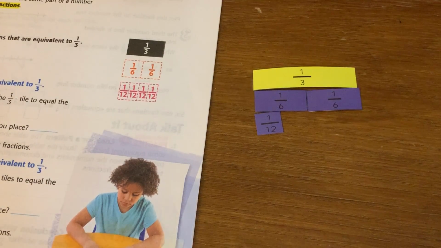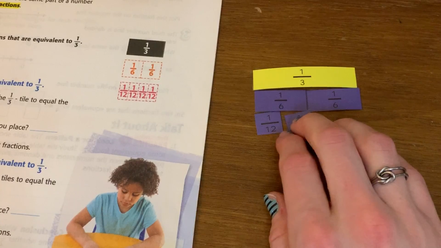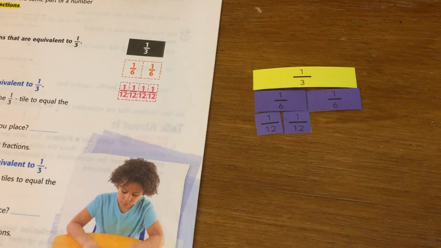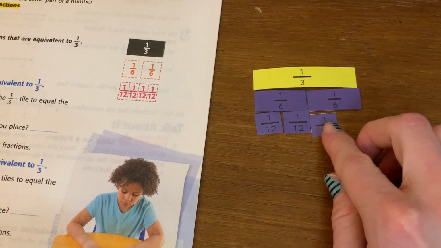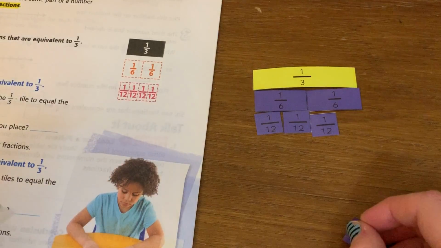And so far, I'm noticing that everything here in the denominator is a multiple of 3. I really wonder if that has anything to do with the fact that these are all equivalent fractions. We'll have to keep going and see if there is a relationship there. I think there might be. Nothing in math appears to be a coincidence ever.